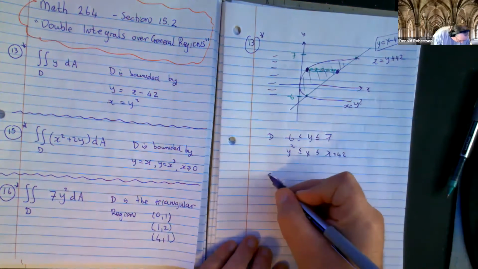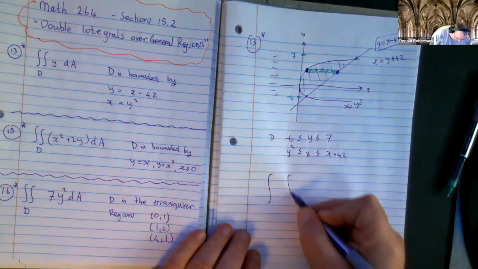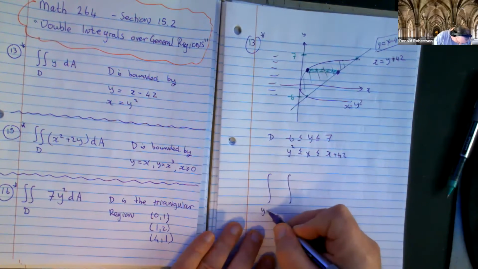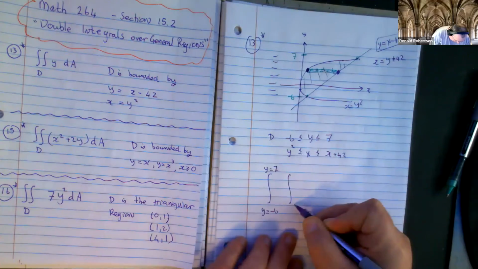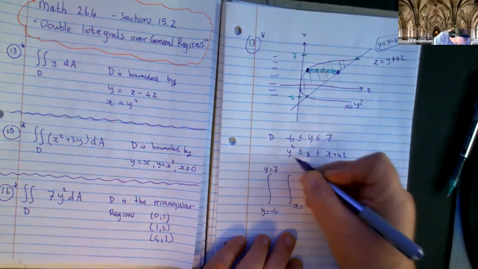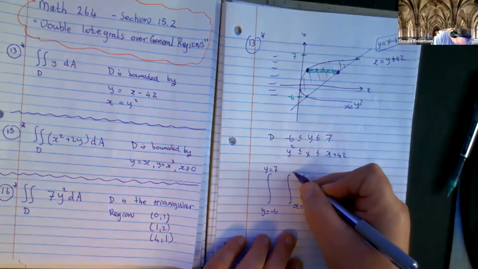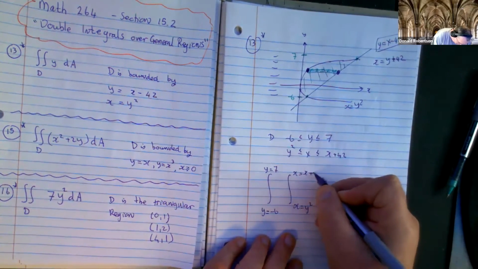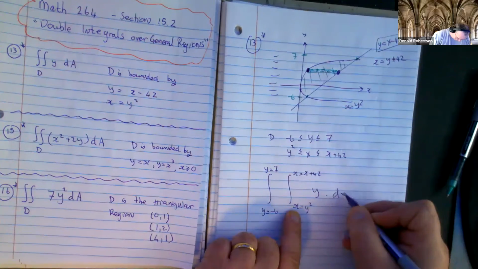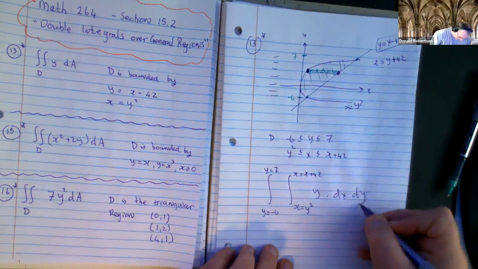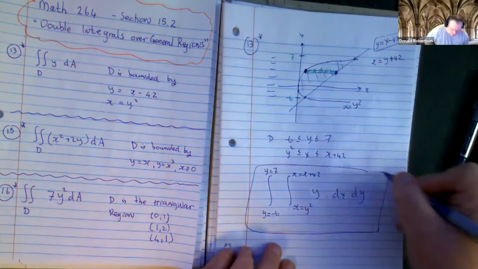So my double integral is going to have the numbers here. The numbers always go at the end. Then the lower limit, the upper limit, and then the function. In this case, it's a dx, and then a dy. And we are done.